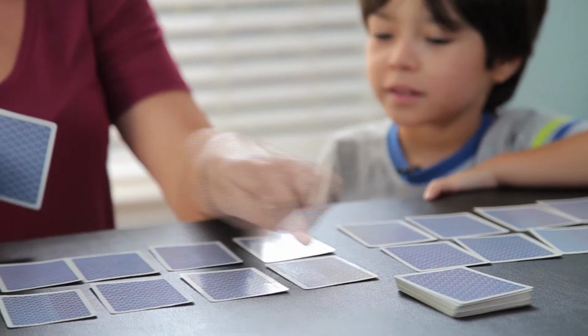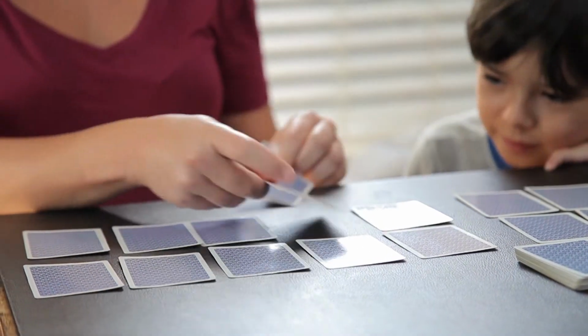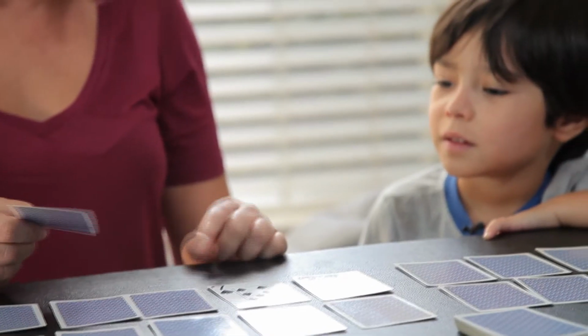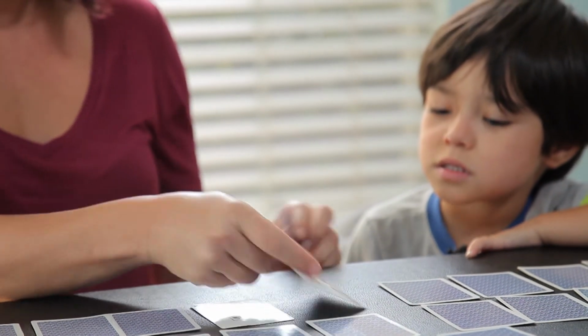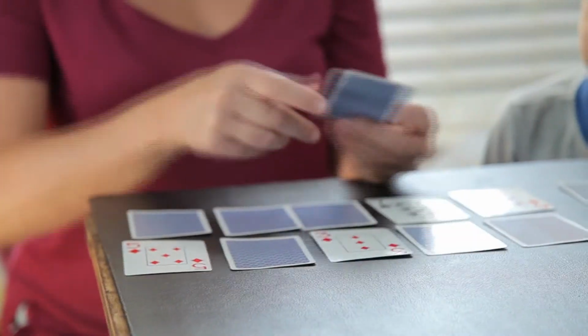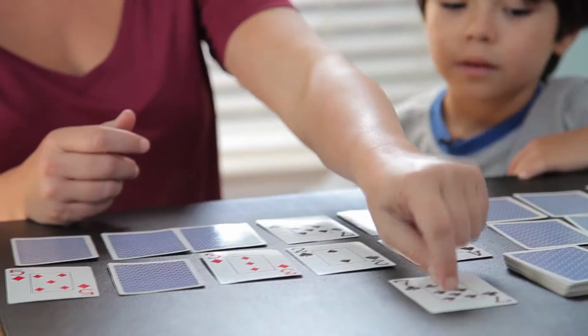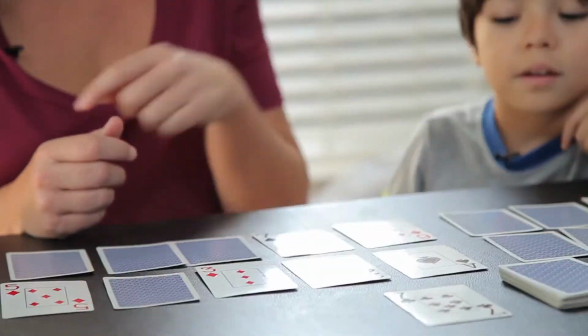So I've got a 7. So where would a 7 go? We know this is 5. So if we count up, that would be 6, 7. Then I pull it up, and I got a 6. That's going to go right before the 7. 5. Oh, I'm going in order. 5. And I got a 3. 2. Ace. What's ace? Ace is 1. 1. 7. I already have a 7, so now I have 2. Ooh, I did good. Okay, now it's your turn.